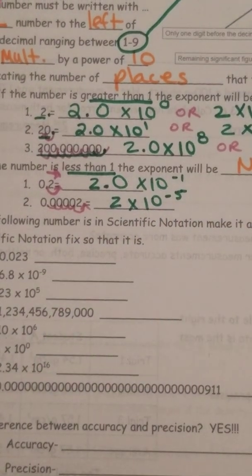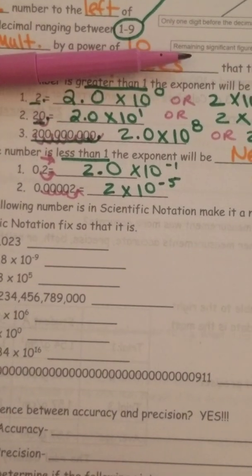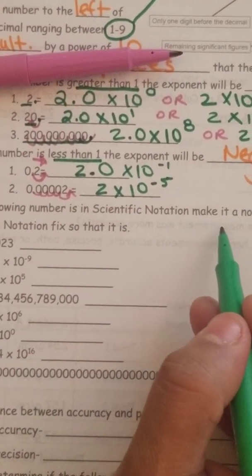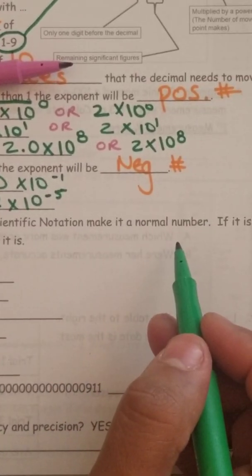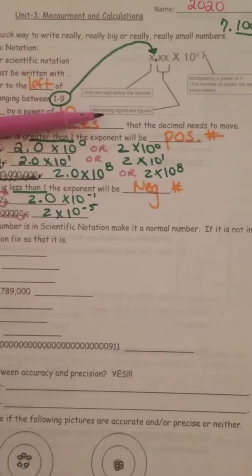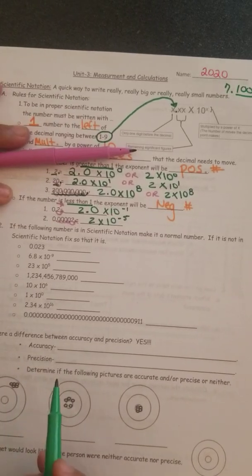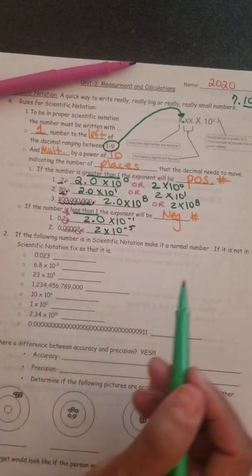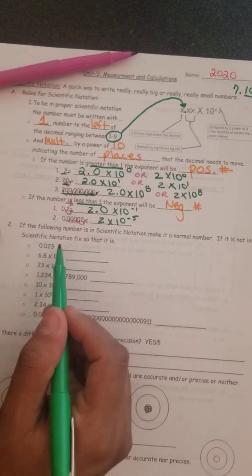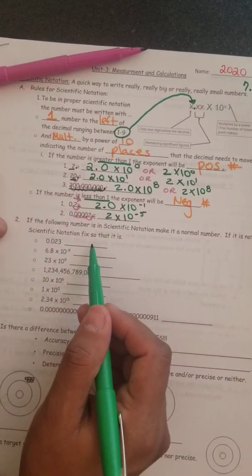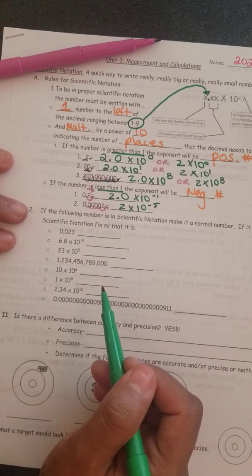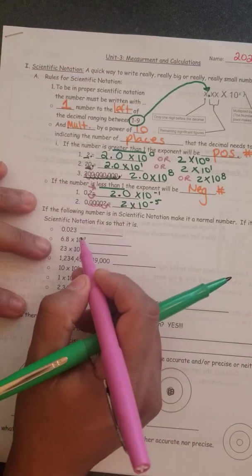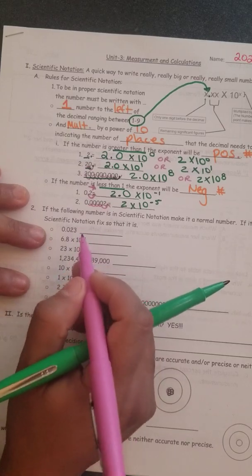It says here, now if the following number is in scientific notation, then make it into what we call a normal number or standard form. Okay? So normally we call them standard forms. This would be a standard form number. If it's not in scientific notation, well then fix it so that it is in scientific notation. All right, so let's go ahead and do a couple of practice problems. This is not in scientific notation. This is what we call standard form.